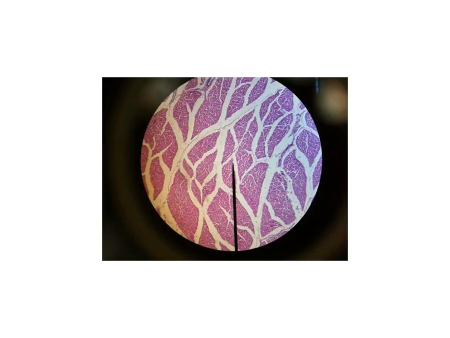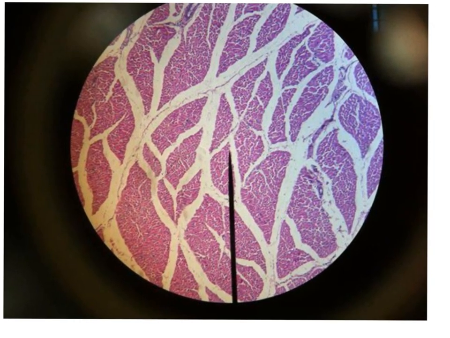But here we have another picture. We have also lobules, but if we look at them, these lobules are more or less of normal red color with blue dots representing the nuclei of the skeletal muscle fibers.